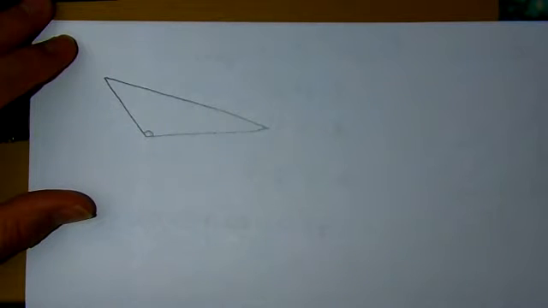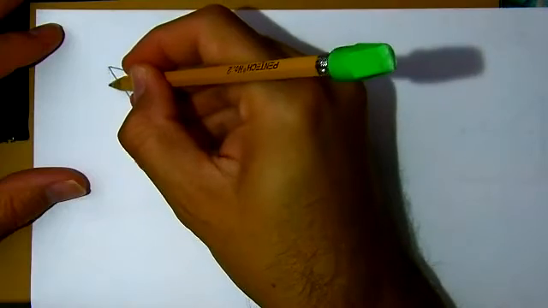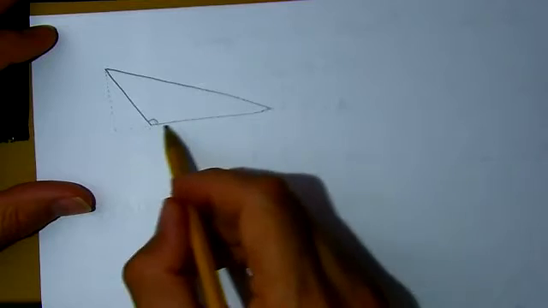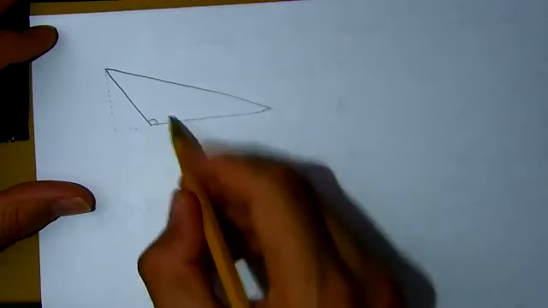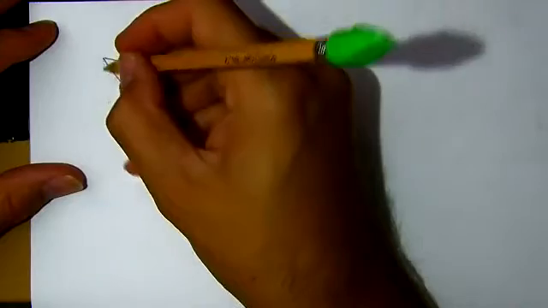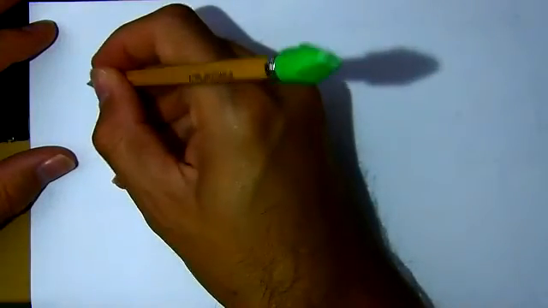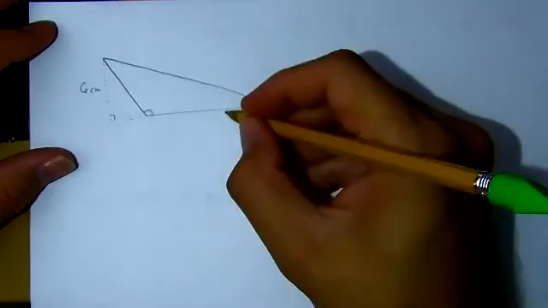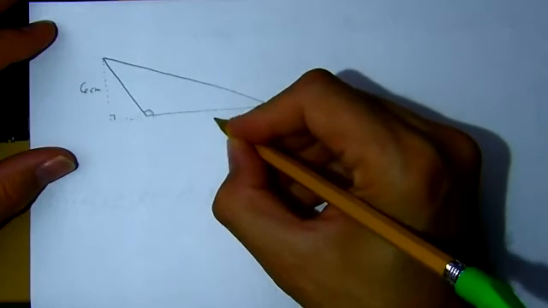Now there's 2 ways that they can signify the height on this. I've seen it where they draw a dotted line on the outside of the triangle and then a dotted line meeting the bottom of the triangle, and then they'll draw a right angle right here. And that tells you that this dotted line is the height. And then you have to get the base, which is this one over here.